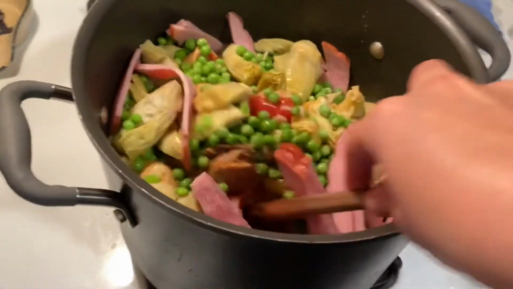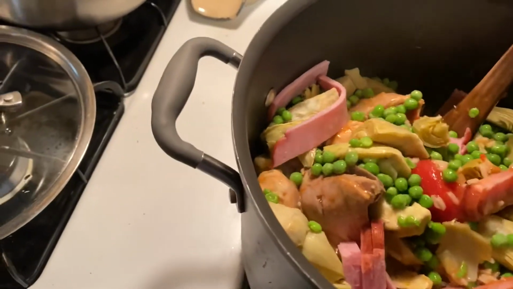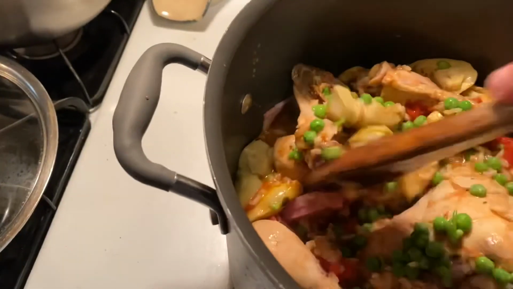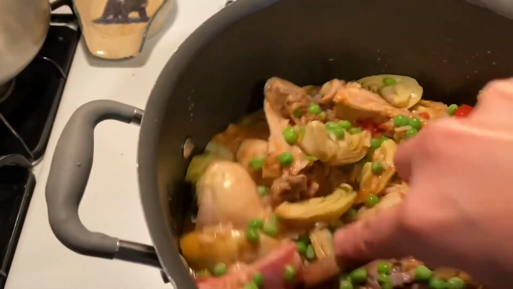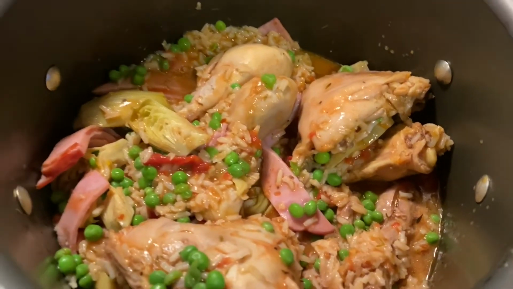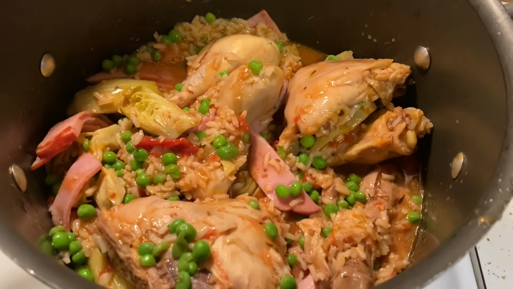Ooh, that is really gonna thicken this up. Oh, buddy. I'm excited about the artichoke hearts, honestly. Get everything incorporated. Yeah, I really don't think I'm gonna add any more salt, to be honest. I must say, this looks and smells incredible.